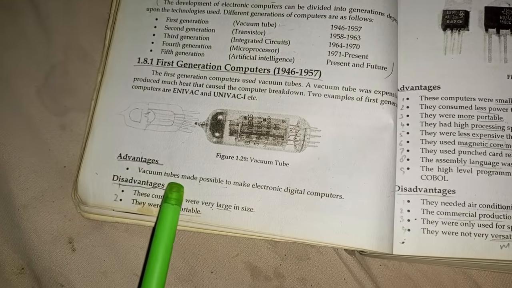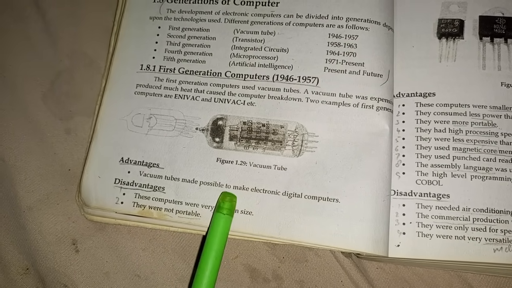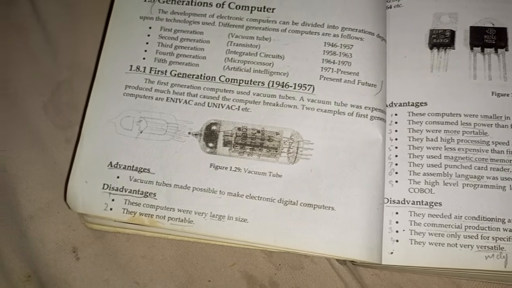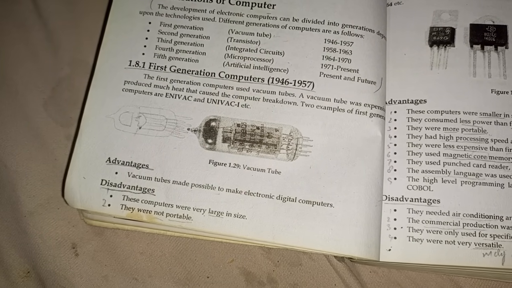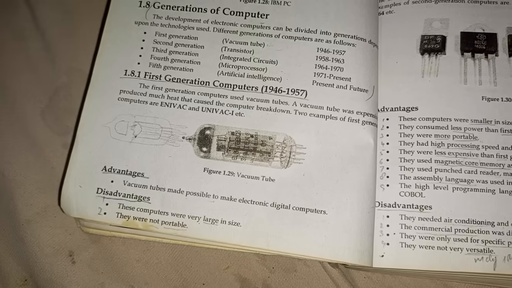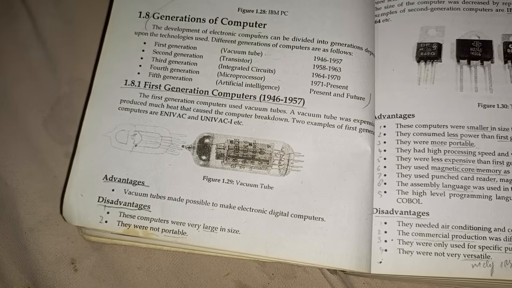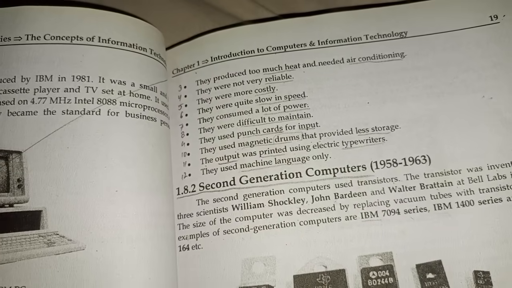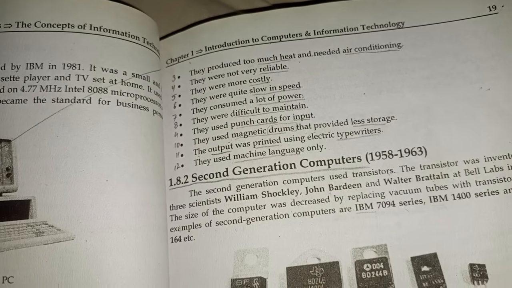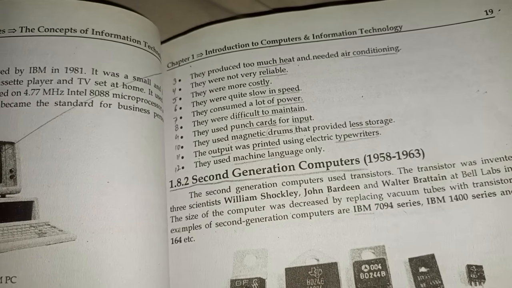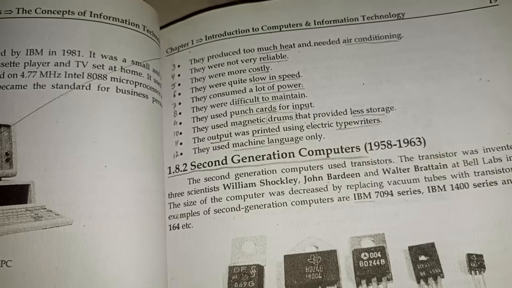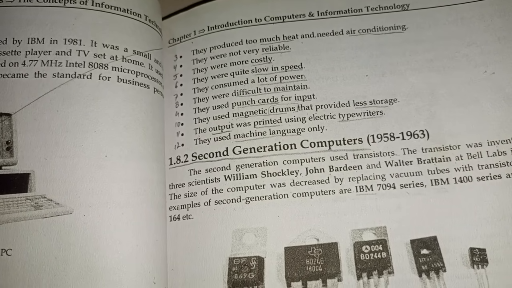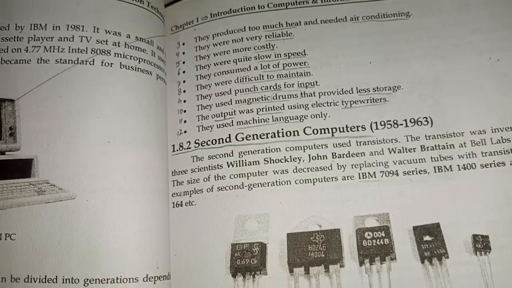Advantages. Vacuum tubes made it possible to make electronic digital computers. Disadvantages. These computers were very large in size. They were not portable. They produced too much heat and needed air conditioning. They were not reliable. They were more costly. They were quite slow in speed. They consumed a lot of power. They were difficult to maintain.